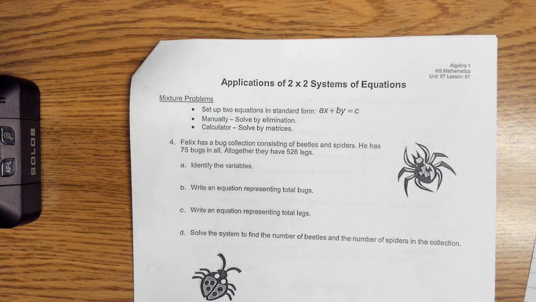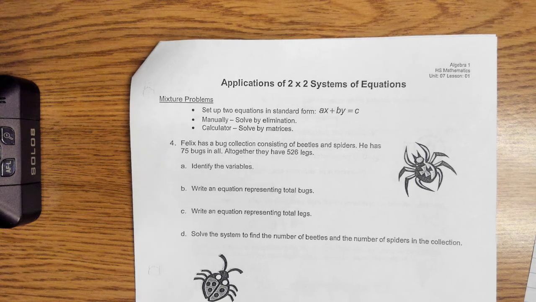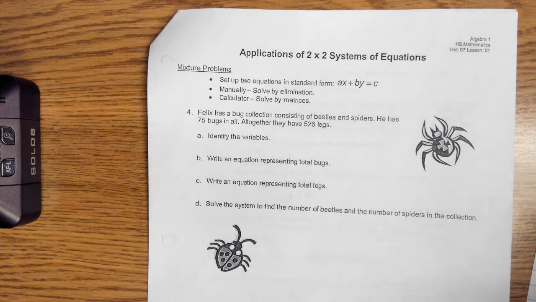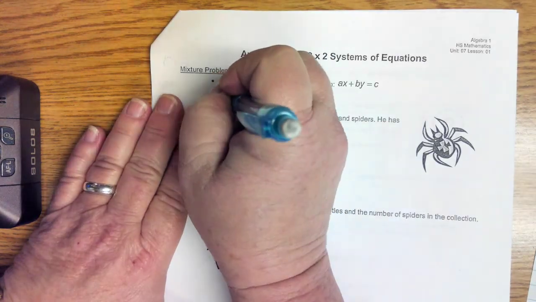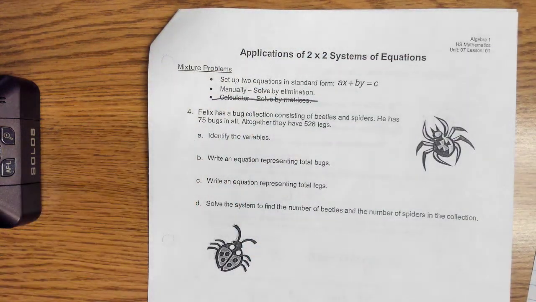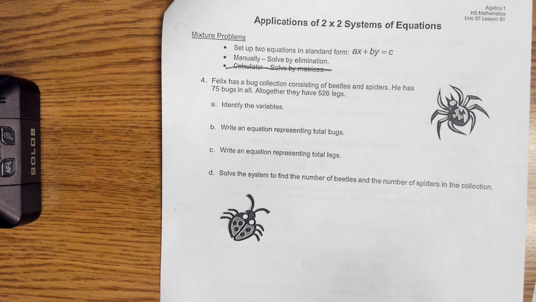All right, last one. Mixture problem. Set up two equations in standard form, AX plus BY is equal to C. Manually, solve by elimination. We're not doing solve by matrices, so we're going to cross that out. Felix has a bug collection consisting of beetles and spiders. He has 75 bugs in all. Altogether, they have 526 legs. Identify the variables. So, what do we know? What are the variables?